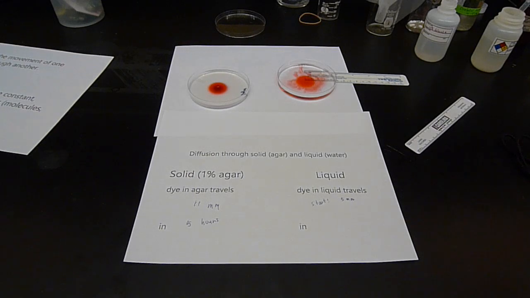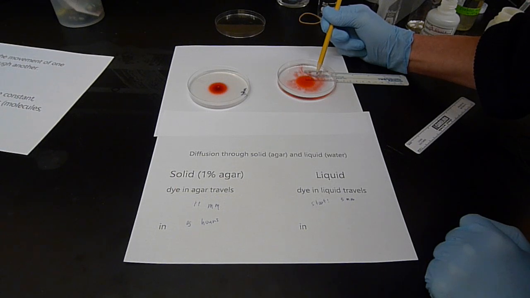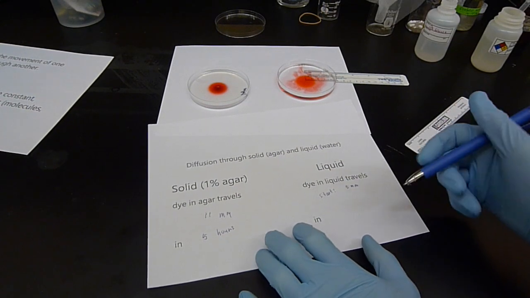So we're back, it's just about 3 minutes. I'm going to look here, and I'm going to measure, it's kind of scattered, but I'm going to say this is at 16 millimeters. Start out at about 5. It's really moved quite a bit, so I'm going to say 16 millimeters.